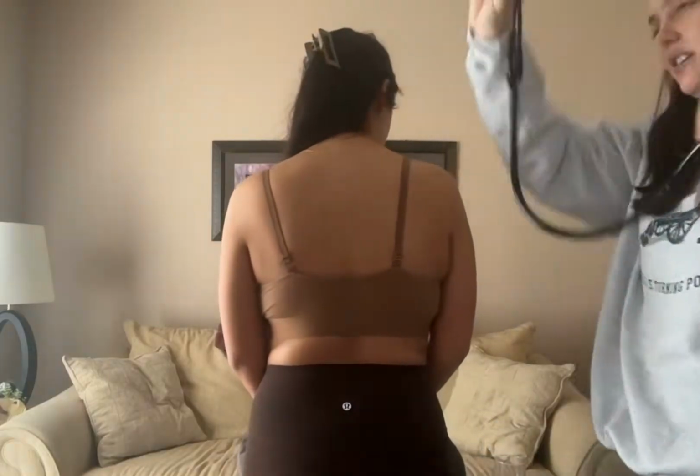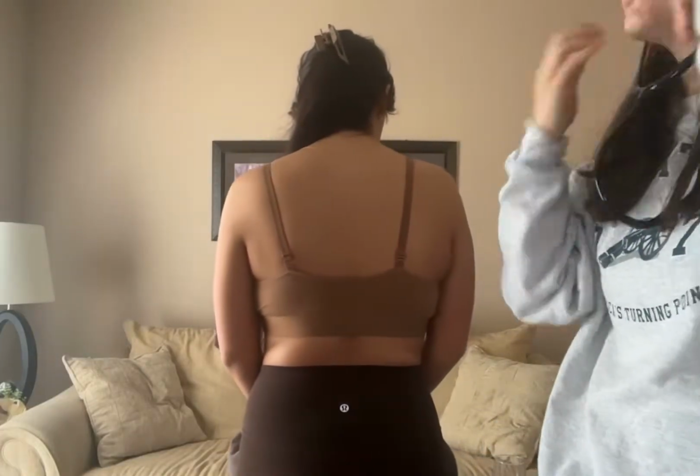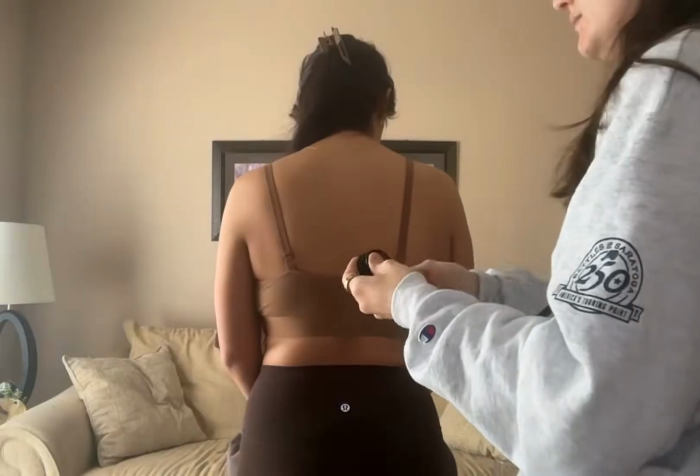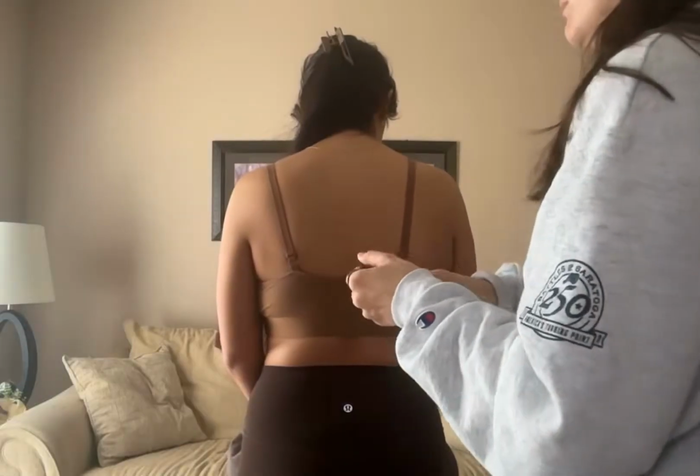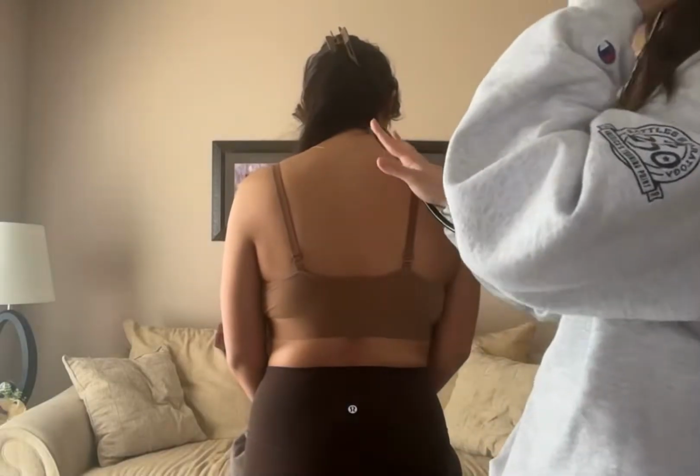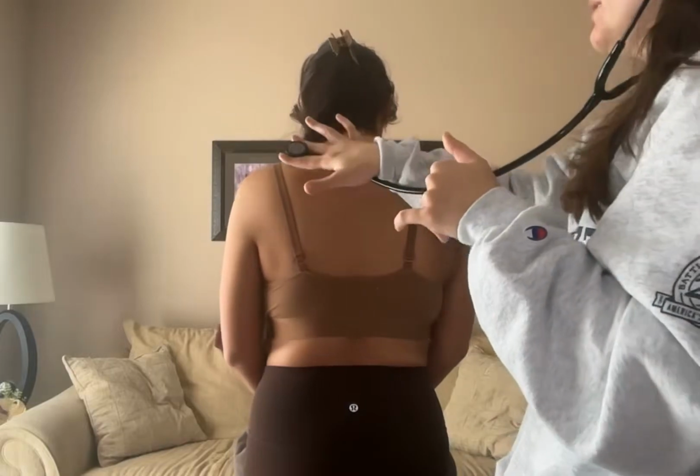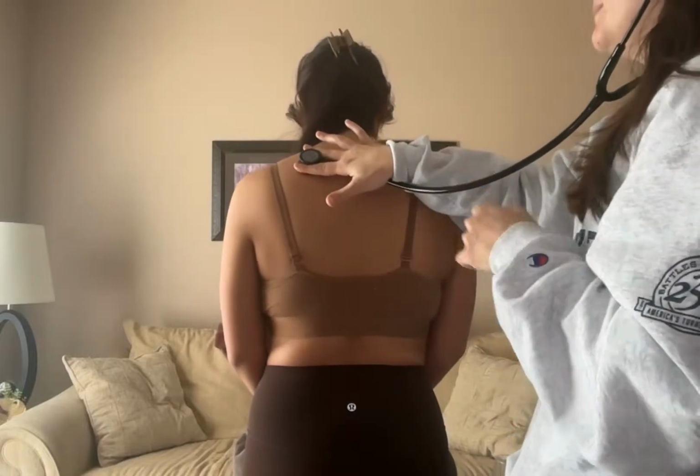And then while you're standing, I'll just take a listen to your back. When you feel my stethoscope touch your skin, just take a deep breath in and out.